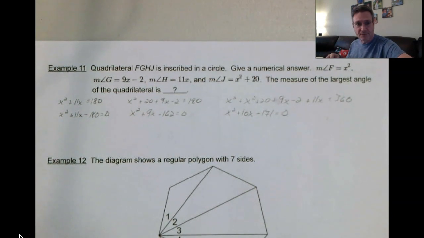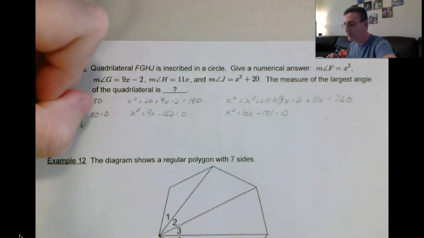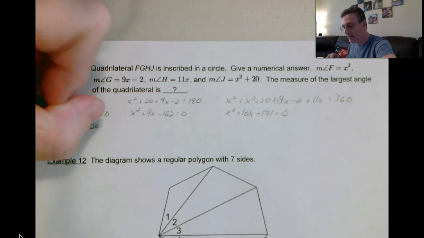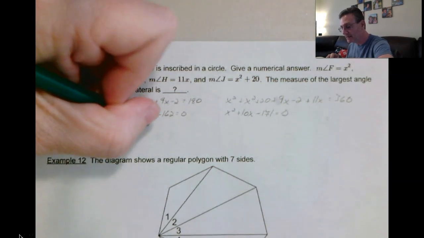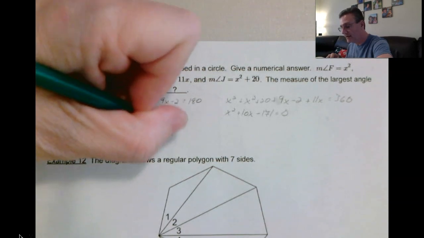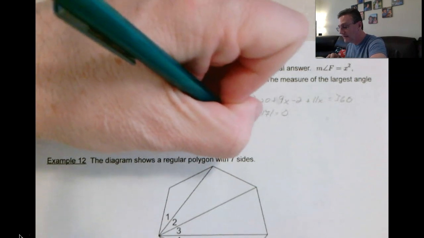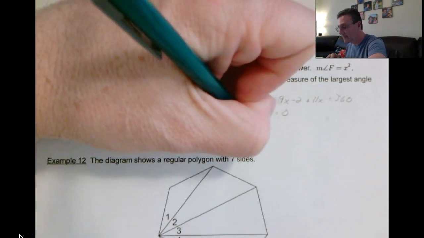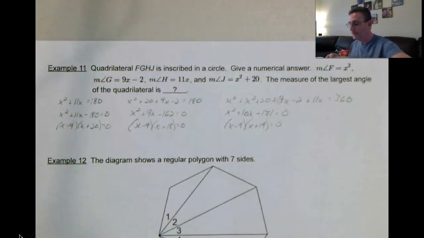All of these are factorable. The first one factors into (x minus 9)(x plus 20) equals 0. The second one factors into (x minus 9)(x plus 18) equals 0. And the last one factors into (x minus 9)(x plus 19) equals 0.